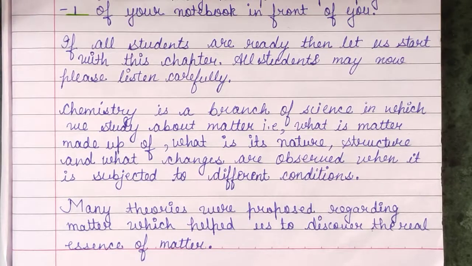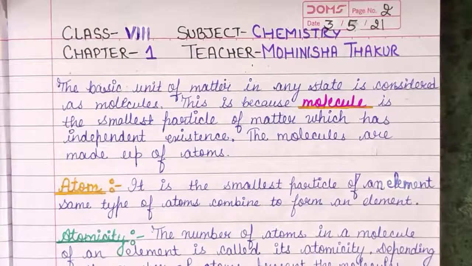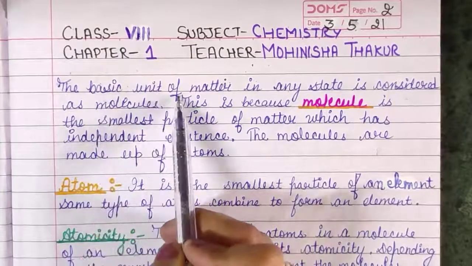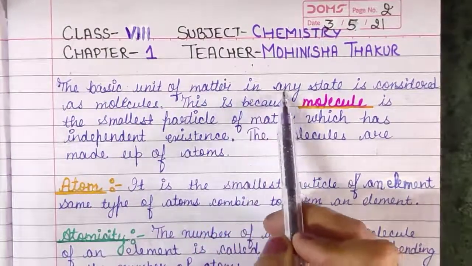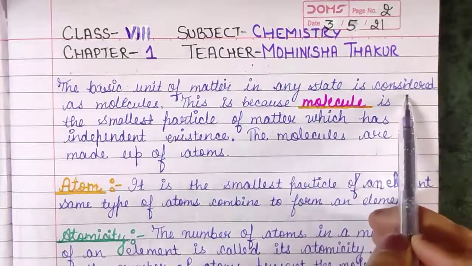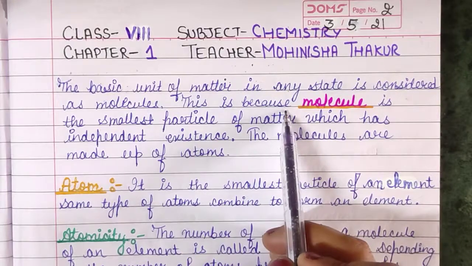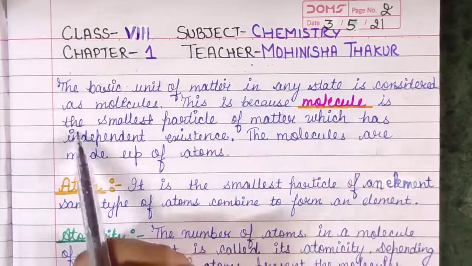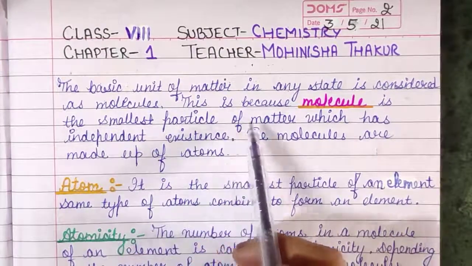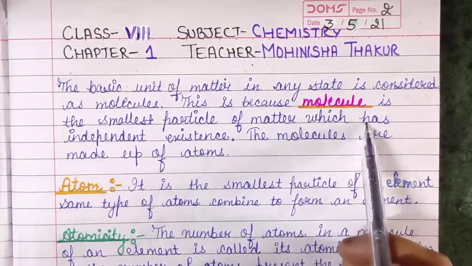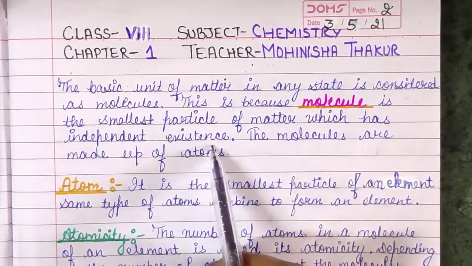Many theories were proposed regarding matter which helped us to discover the real essence of matter. The basic unit of matter in any state is considered as molecules. This is because a molecule is the smallest particle of matter which has independent existence.